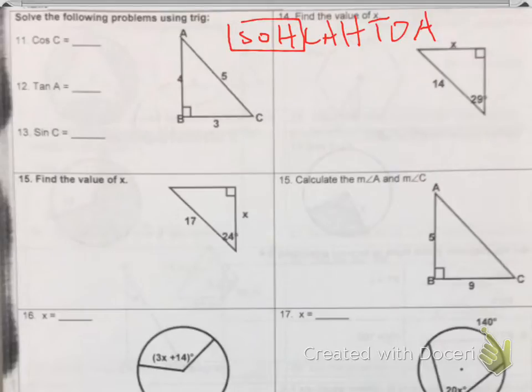Cosine is cosine, adjacent, hypotenuse. Those go together. Let me use a different color here, I'll do purple. And the last one, TOA, is tangent, opposite, adjacent. These are ratios to help you solve for the missing sides or the missing angle.